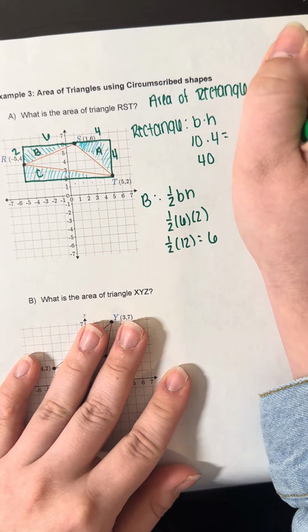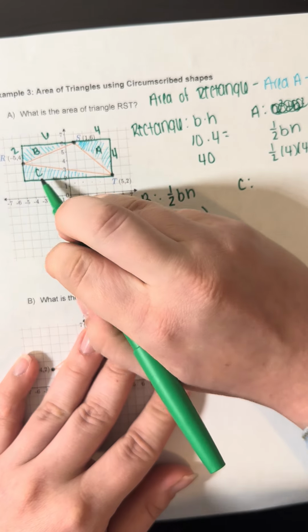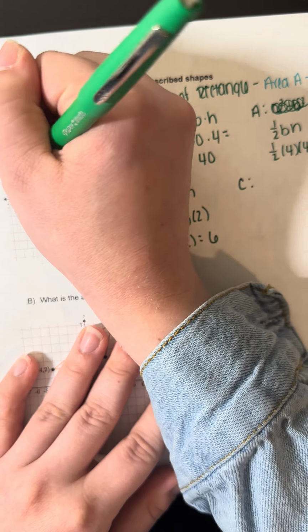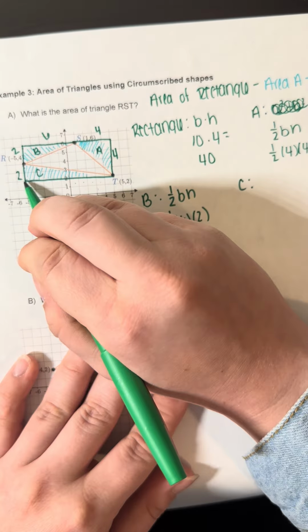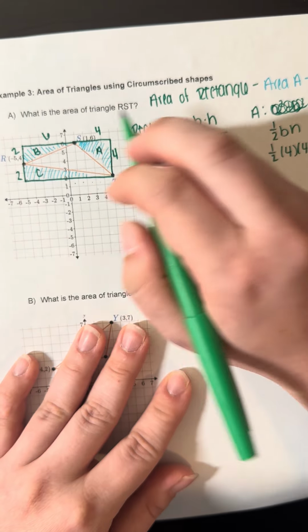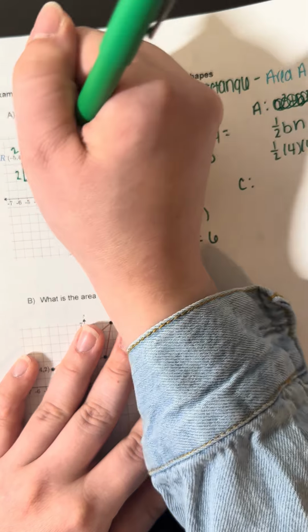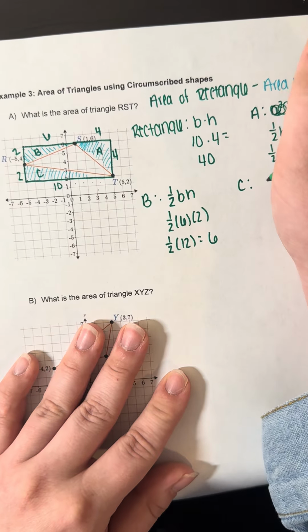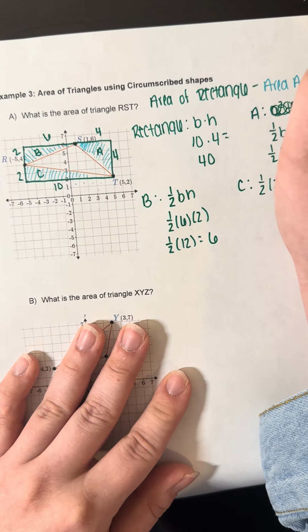Okay, and then my C section over here. That's going to be 1, 2, and then I went all the way over, and I think we said that was 10. So 5 and 5, yeah, so 10 all the way over. So that's going to be half of 2 times 10.